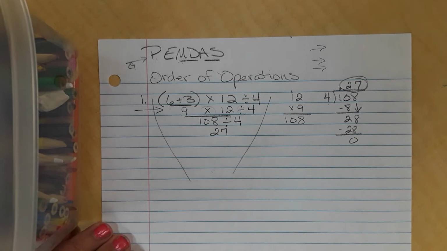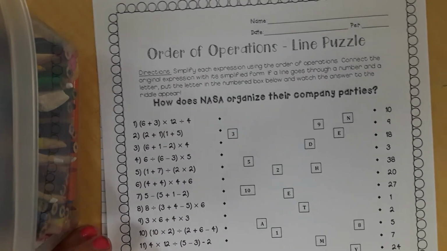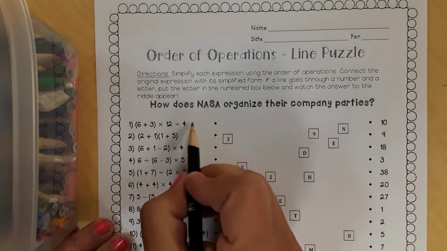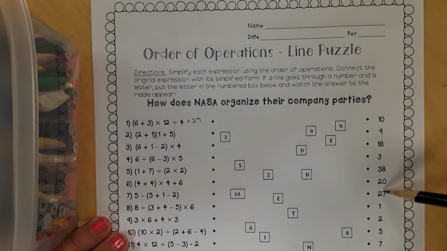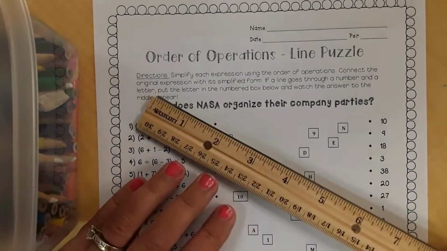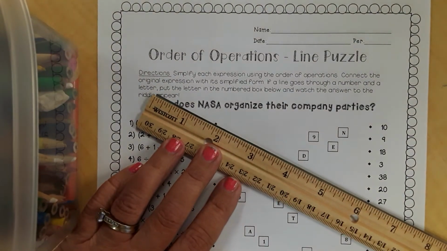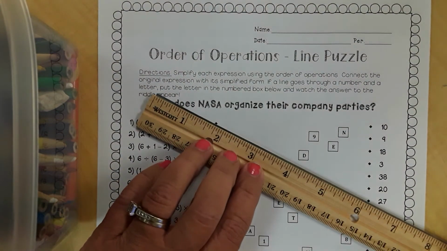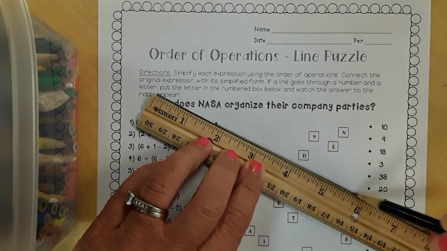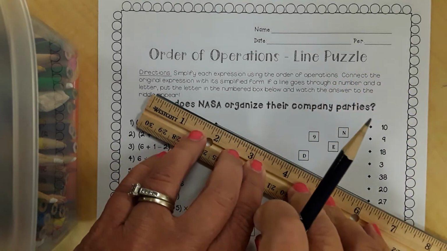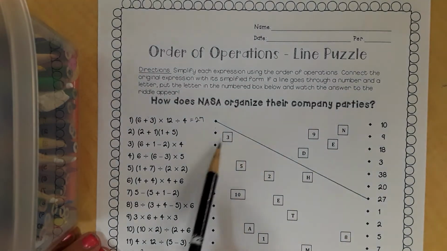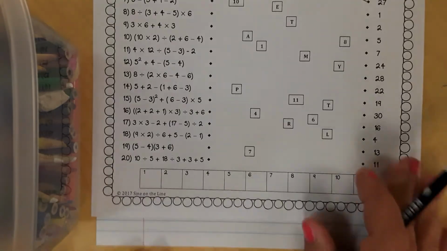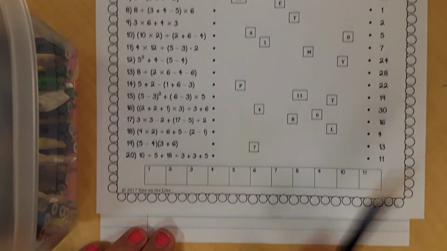So look at that. We solved the first one. We're going to come back over here, and we know that this one equals 27. So we are looking for the answer 27 over here. Well, there it is. So we're going to take our ruler. We're going to line up the dot there with 27, and we're going to connect this dot to this dot. Make sure you hold on to that ruler nice and tight. Okay? So it doesn't touch any numbers or letters, so it is not going to add to our puzzle at the bottom.